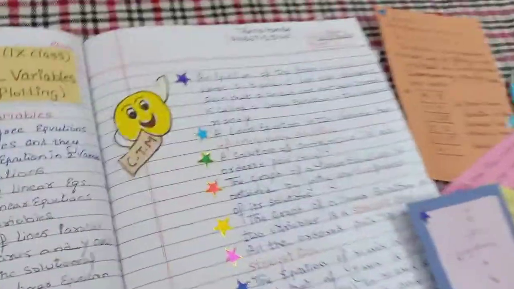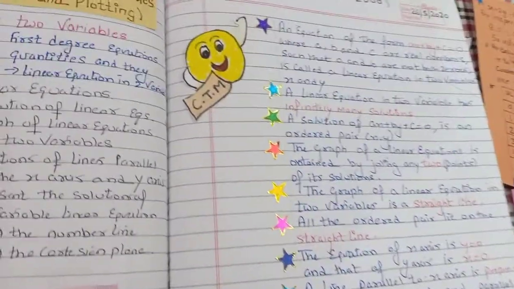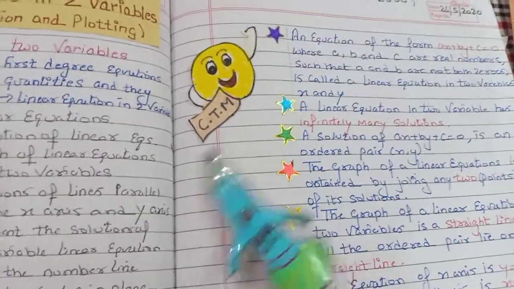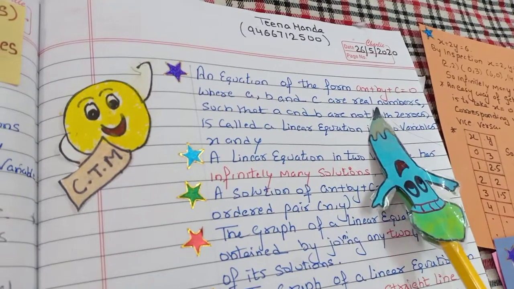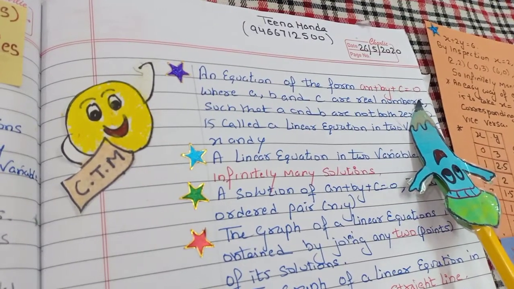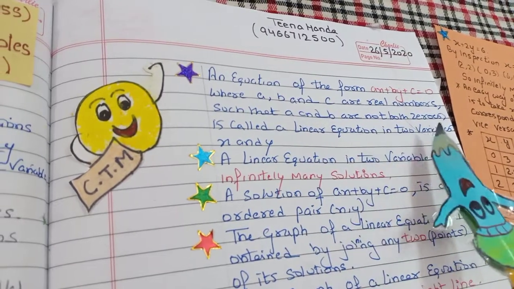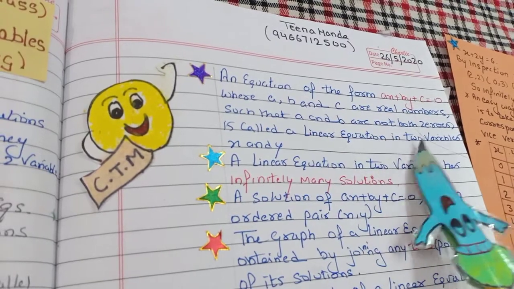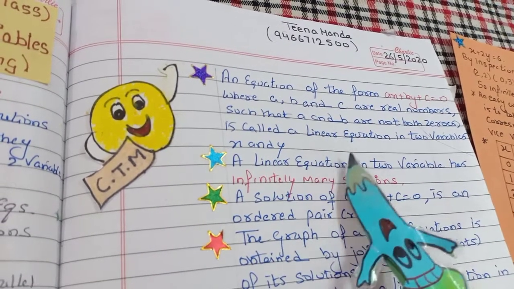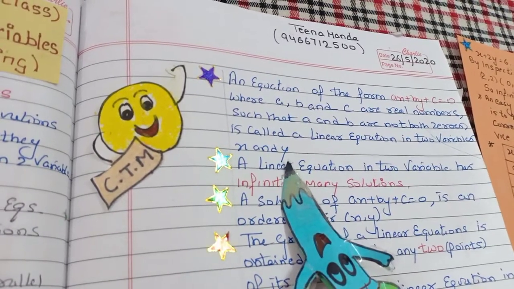Now here I am listing some basic concepts for you. You must add them to your commit to memory session. The first point: an equation of the form ax plus by plus c is equal to 0, where a, b and c are real numbers such that a and b are not both zero, is called a linear equation in two variables x and y.